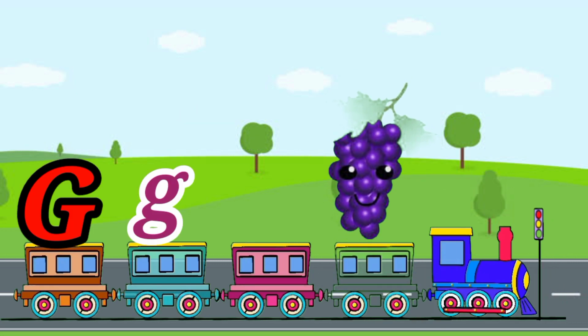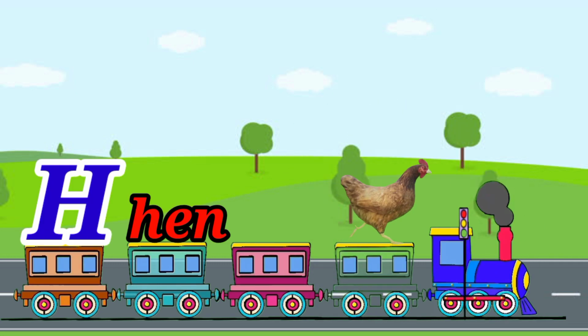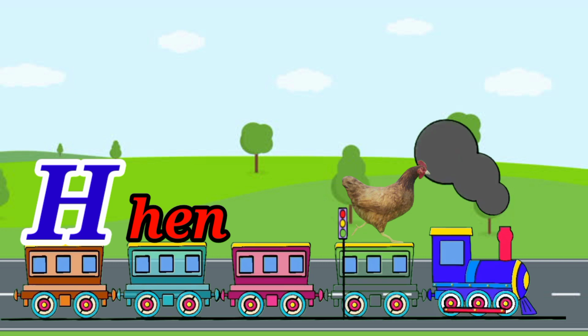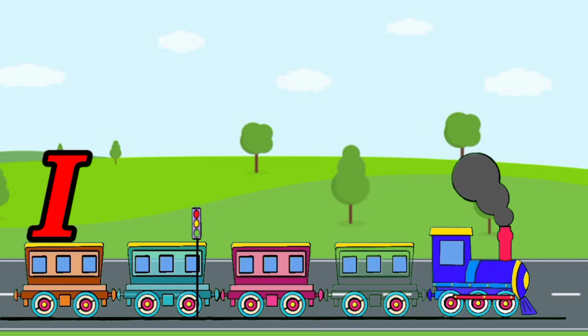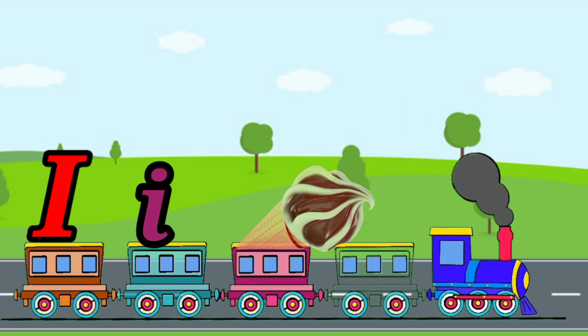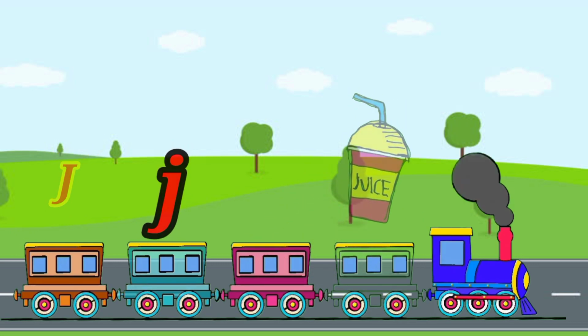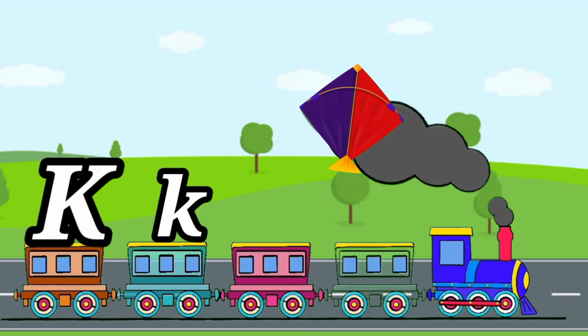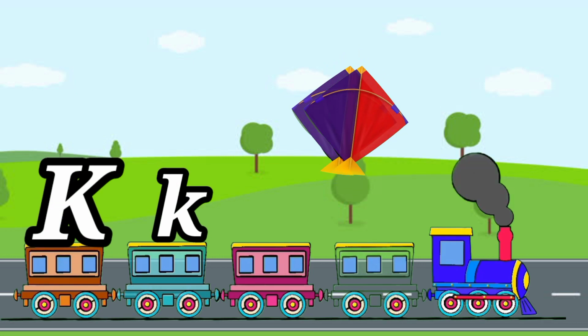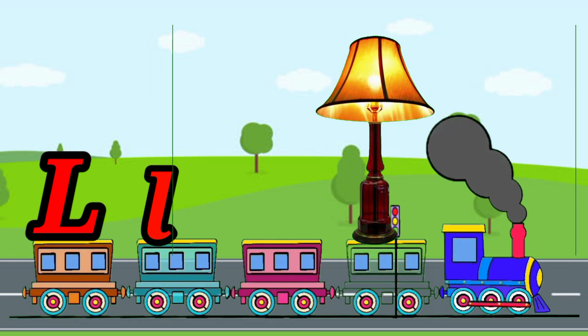G is for grapes. H is for hen. I is for ice cream. J is for juice. K is for kite. L is for lamb.